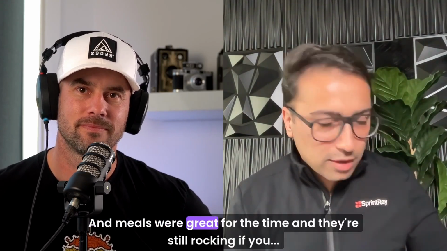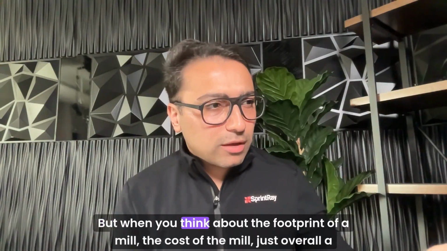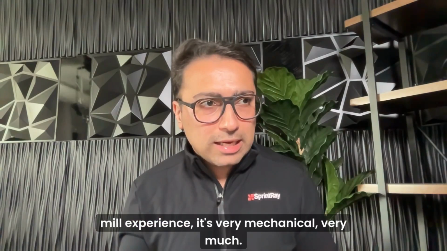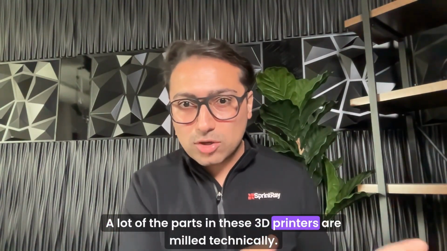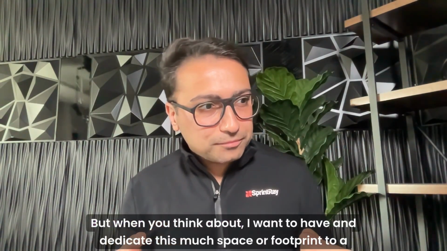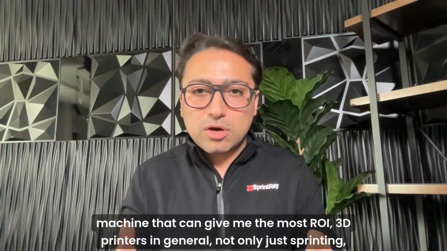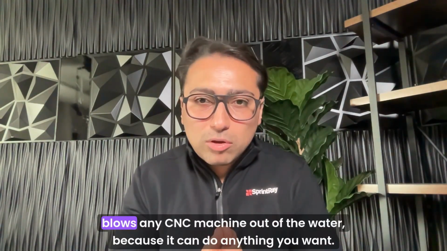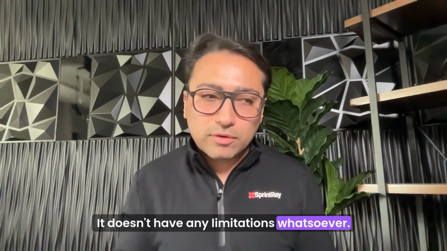And mills were great for the time, and they're still rocking in a few areas very well. But when you think about the footprint of a mill, the cost of the mill, and the overall mill experience, it's very mechanical. I mean, we still do that. A lot of the parts in these 3D printers are technically milled, CNC for precision. But when you think about dedicating this much space or footprint to a machine that can give me the most ROI, 3D printers in general, not only Sprintray, just 3D printing, blows any CNC machine out of the water because it can do anything you want. It doesn't have any limitations whatsoever.